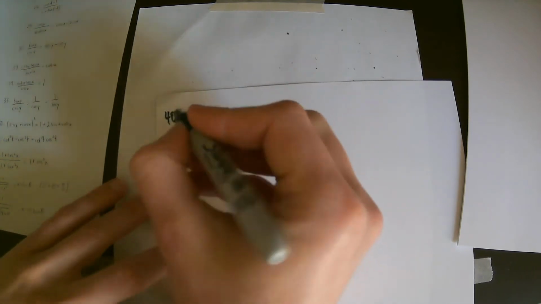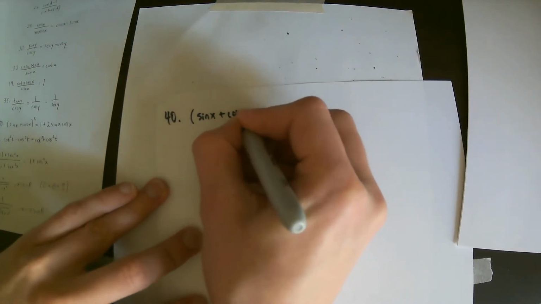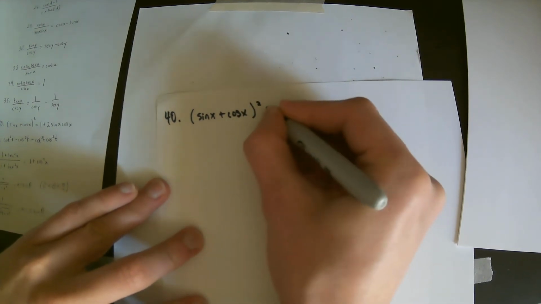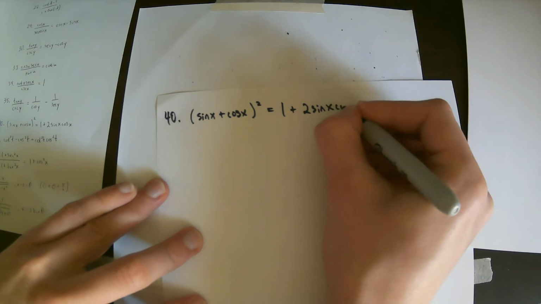35. Let's go to 40. Number 40 says sine of x plus cosine of x all squared is equal to 1 plus 2 sine x cosine x.